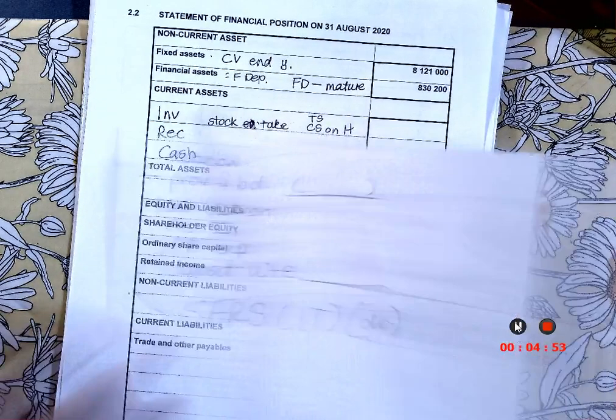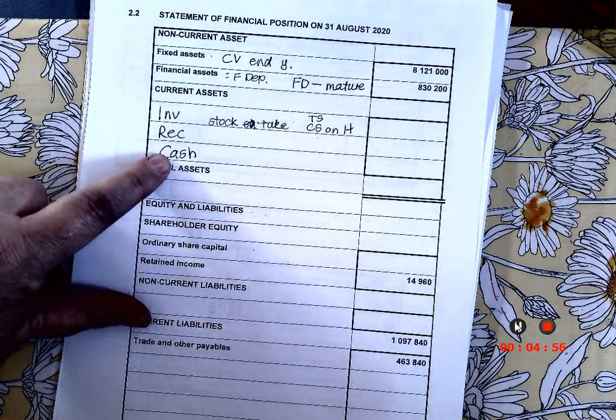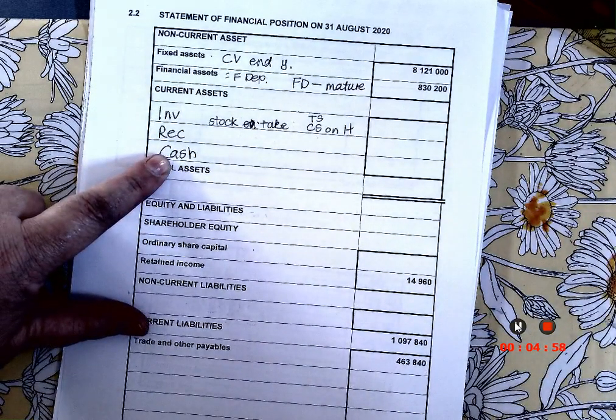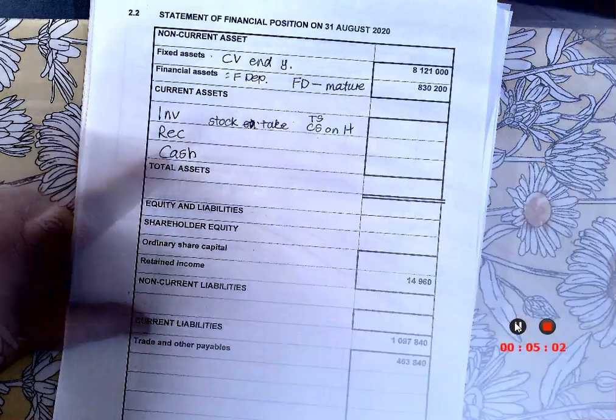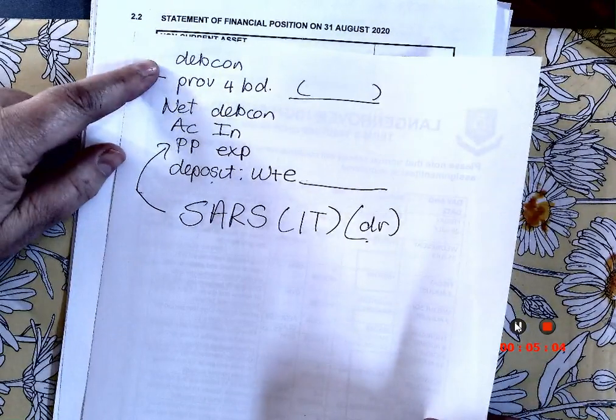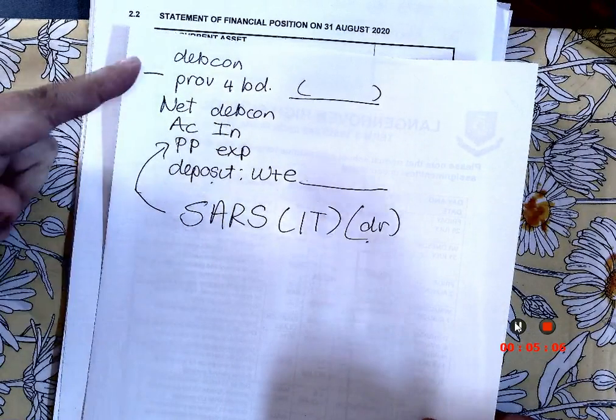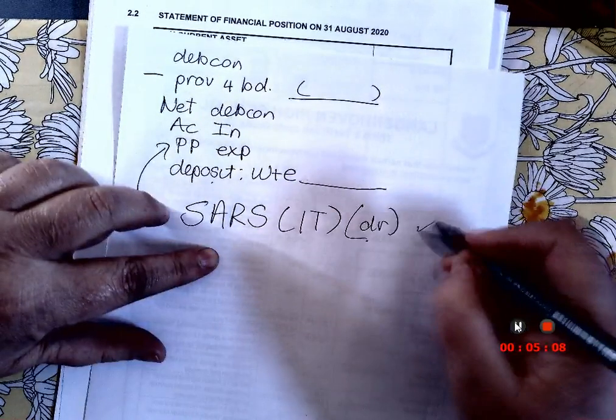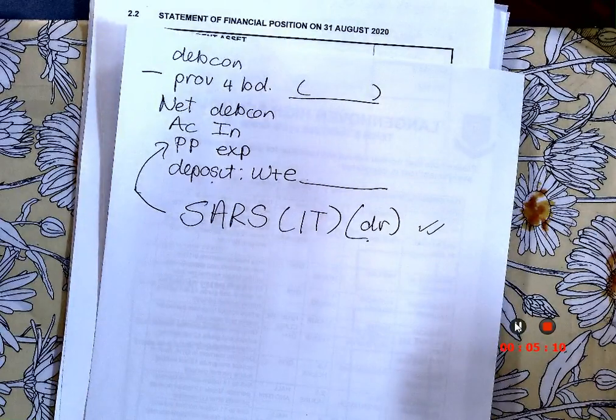choose to put that SARS in here just before cash, as a separate entry. You can do that, or you can put it in the note. Usually it's easier just to put it in the note because this usually counts 2 ticks. It doesn't count that much.